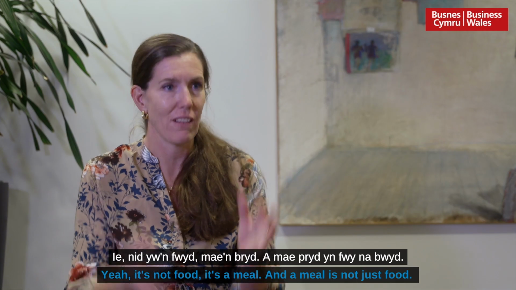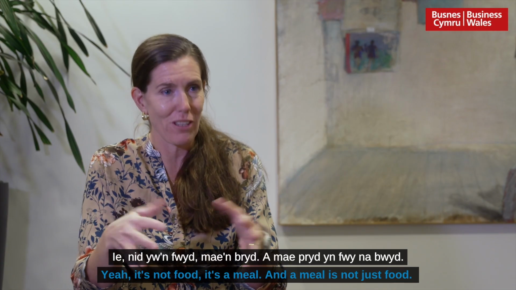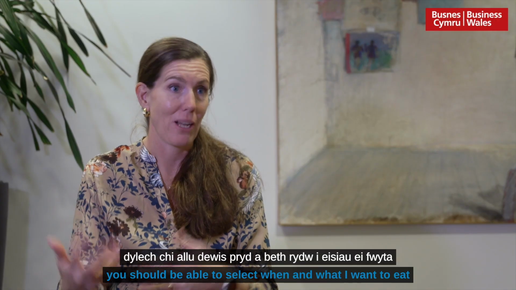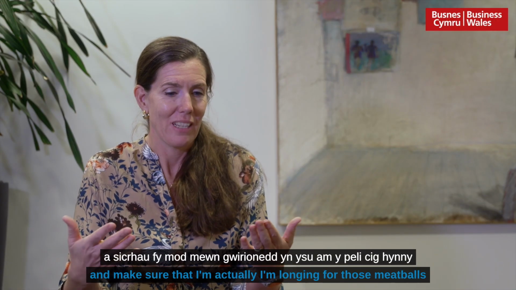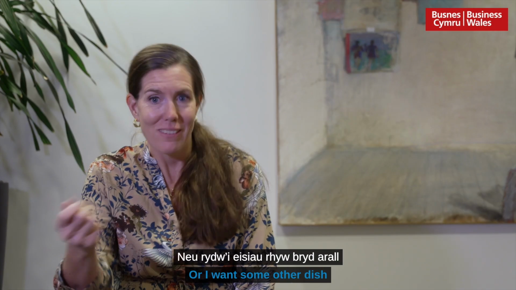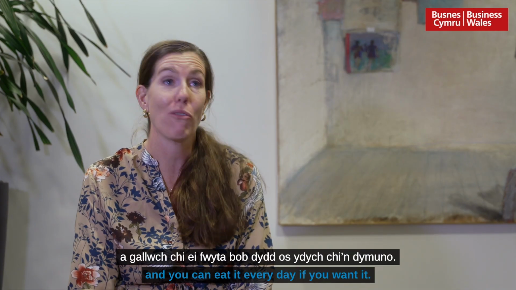It's not food, it's a meal. And a meal is not just food, it's also the environment, the menu. You should be able to select when and what you want to eat, and make sure that you're longing for those meatballs. They're really good. Or you want some other dish, and you can eat it every day if you want it.